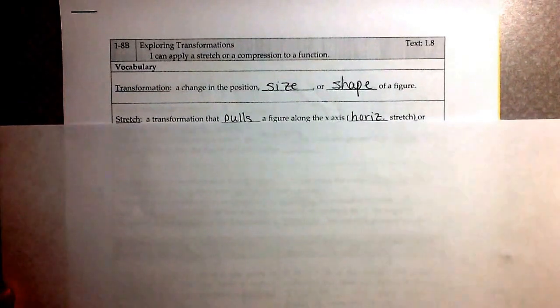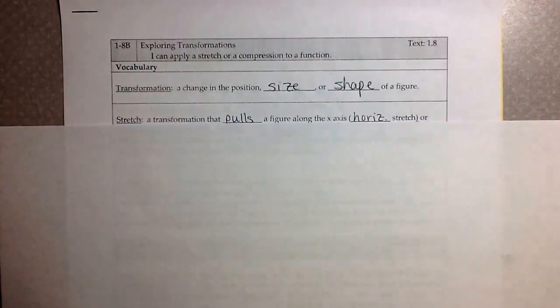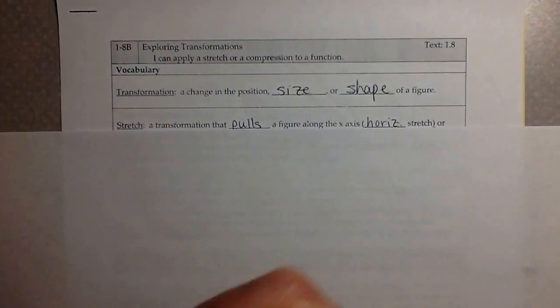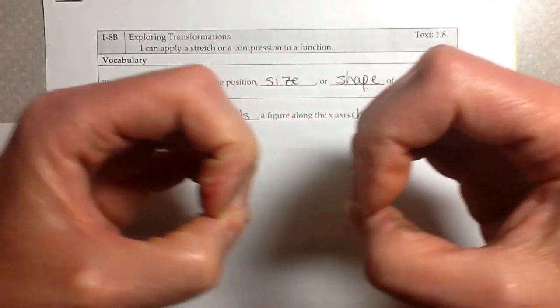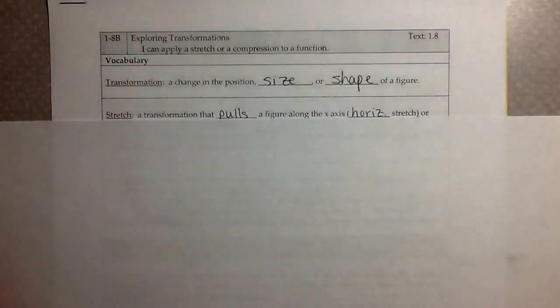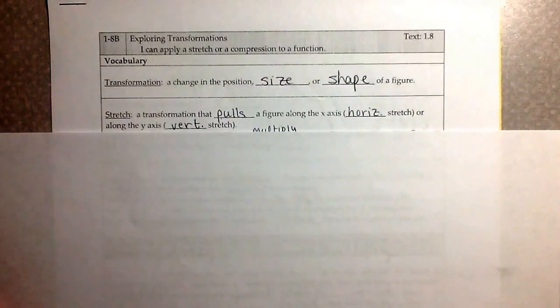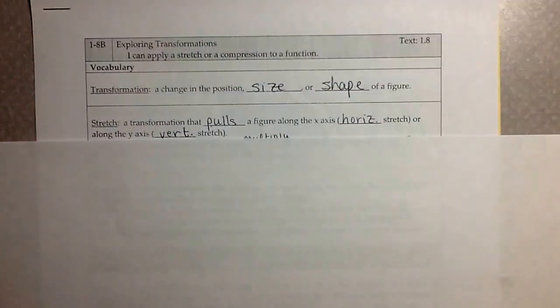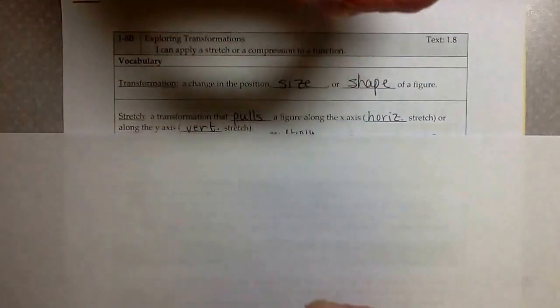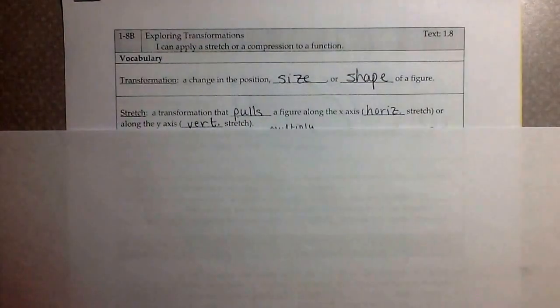And today we're going to talk about a stretch. Now a stretch is going to pull a figure along the x-axis, and if that happens, it's going to be a horizontal stretch. So kind of think of it like this. It's pulling it along the x-axis. That's a horizontal stretch. Or it's going to pull it along the y-axis. So again, think of your coordinate plane. If I'm pulling this way, it's going to be a vertical stretch.